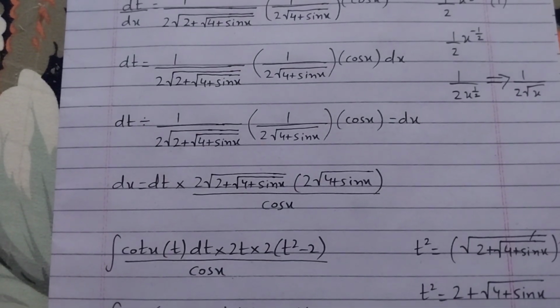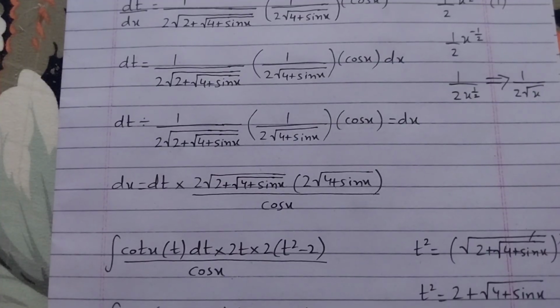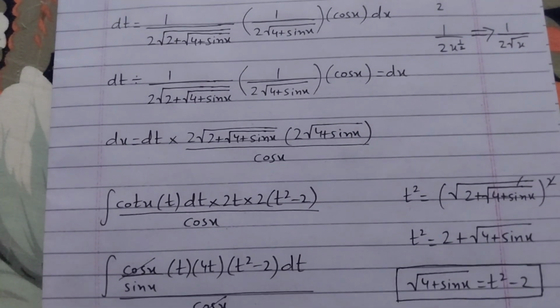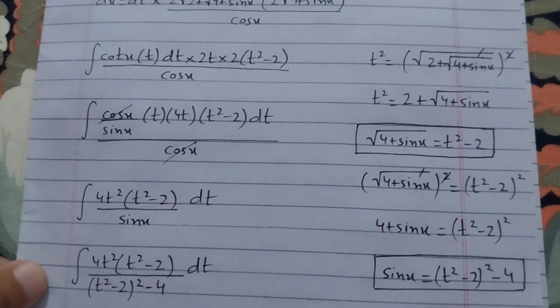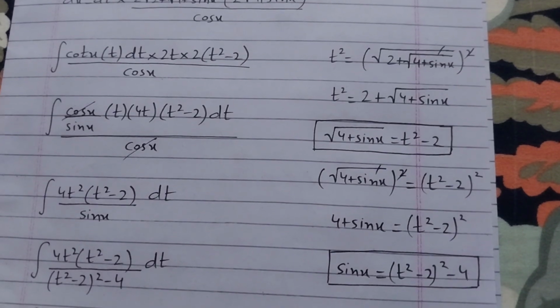So 2 into this thing is called t. So 2t into 2 into square root of 4 plus sine x. So we need to find the value of this 4 plus sine x square root. And for that we will use our original equation, which was t is equal to square root of 2 plus square root of 4 plus sine x.